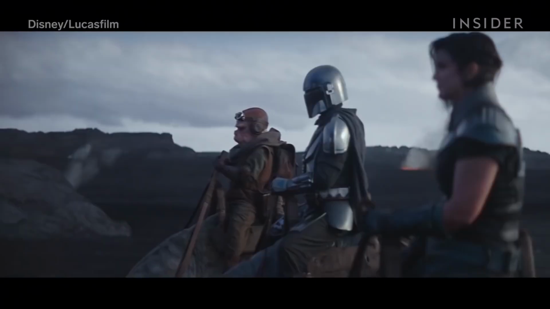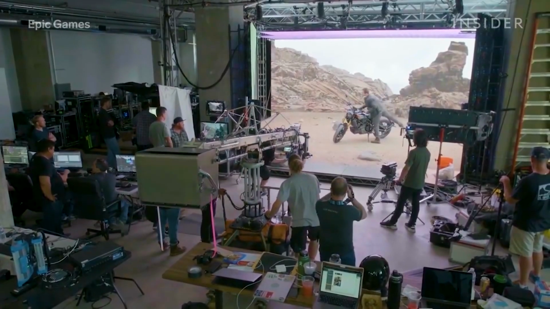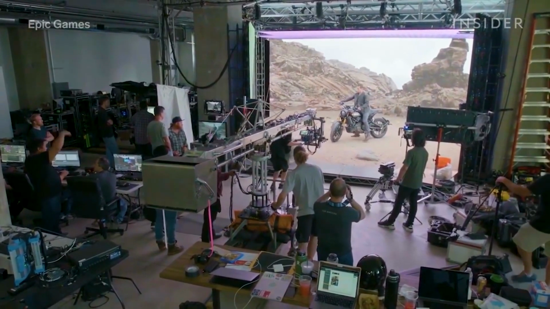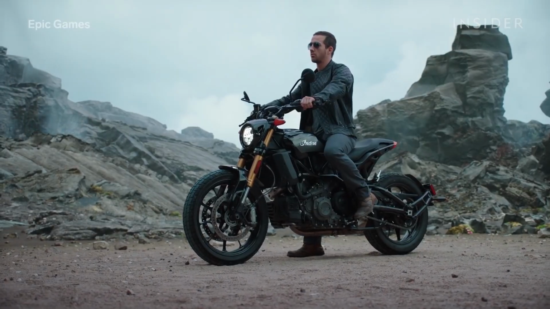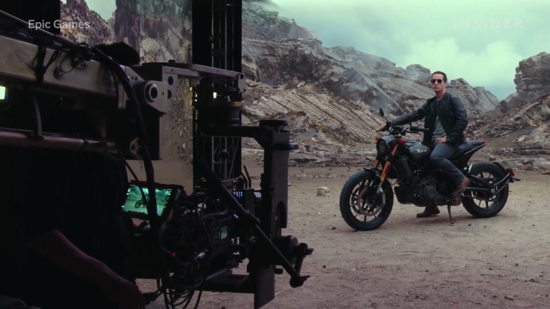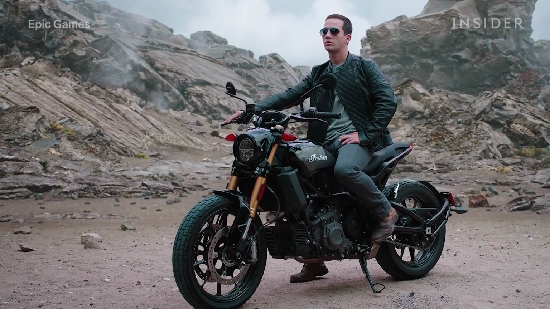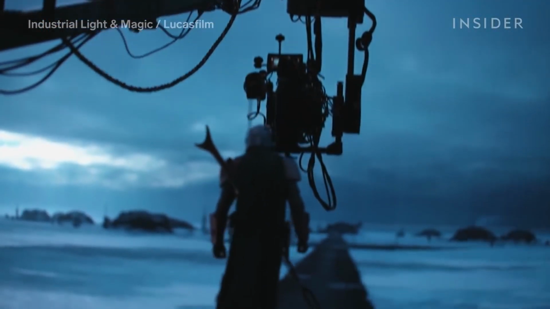This as a result gives a better performance as the actors are watching their surroundings on the screen instead of looking at a green screen. It also helps with realism as the ambient lighting and reflection are reacting in real time to all the elements in the scene. Number 3.